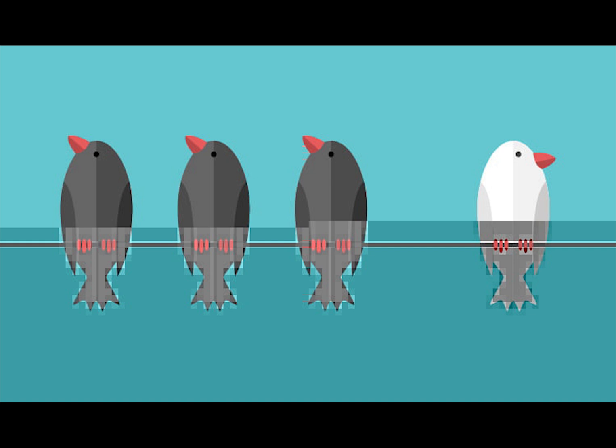So there is a contrast in the colour that's used. So the colour is white instead of the grey birds. And there is also a contrast in the shapes used, because it's a slightly different shape to the other birds, and it's facing a different direction.